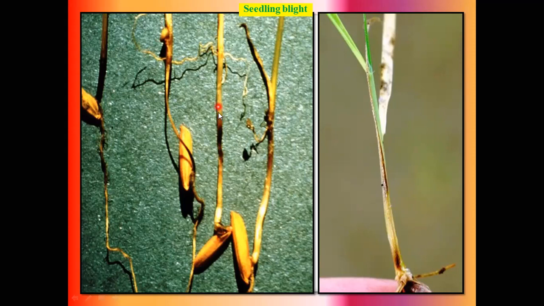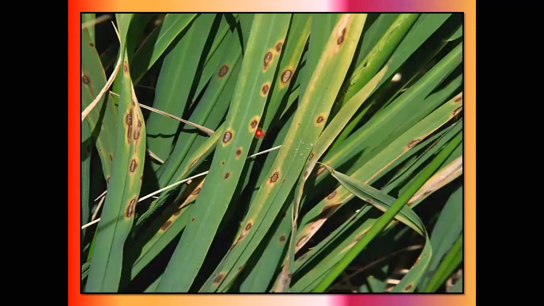So these affected seedlings appear totally blighted. Okay, this symptom is known as the seedling blight symptom, and it is majorly seen in nursery bed areas. Then this fungus can also develop on growing mature plants.